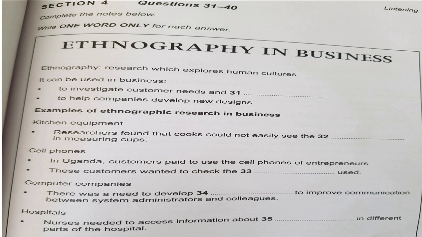So, in the audio, the speaker said that one team of researchers saw that the cooks had to check and recheck the contents because although the measuring cups had numbers inside them, the cooks could not see these easily. So it means what were the cooks not able to see? The numbers. So numbers is the answer.